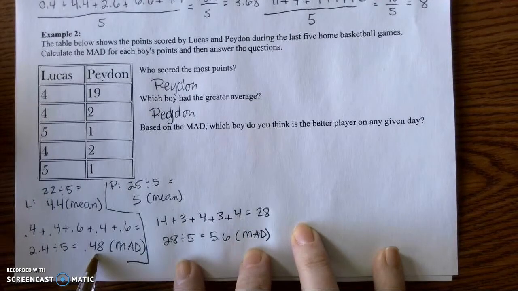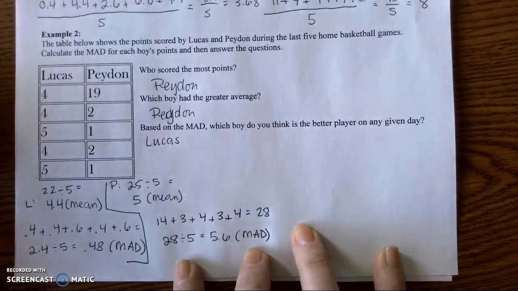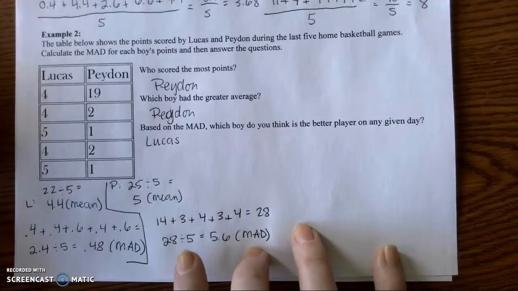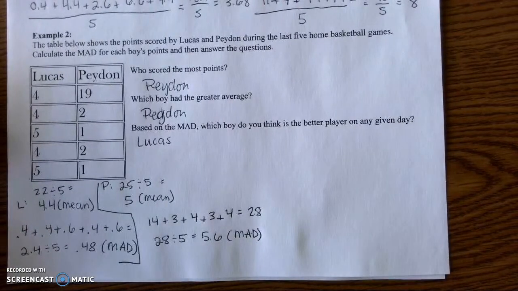And then the last one, based on MAD, which boy do you think is the better player? Well, Lucas has a smaller MAD, so he is going to be the more consistent player because it's closer to the mean.